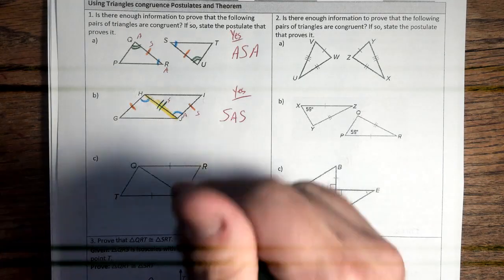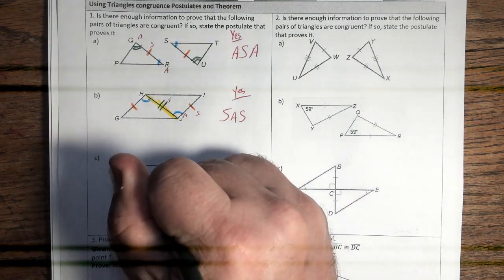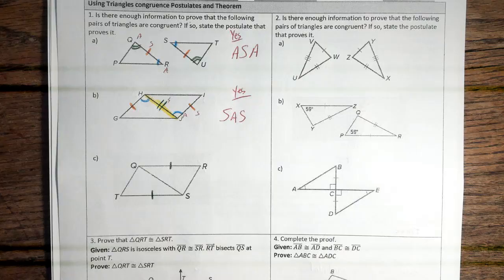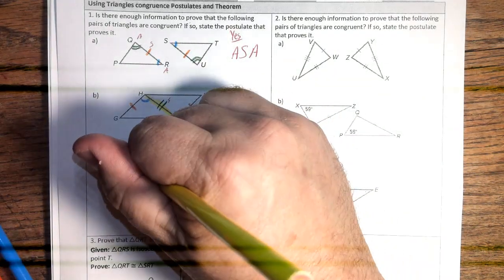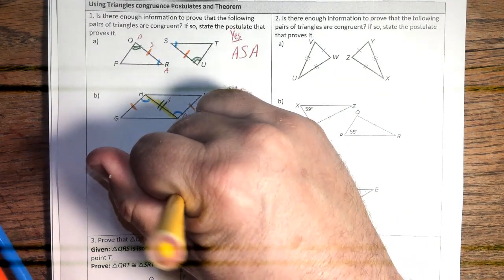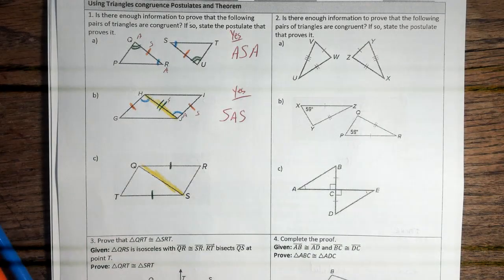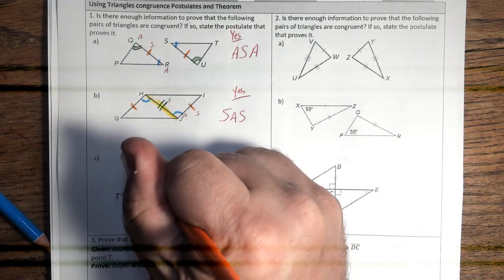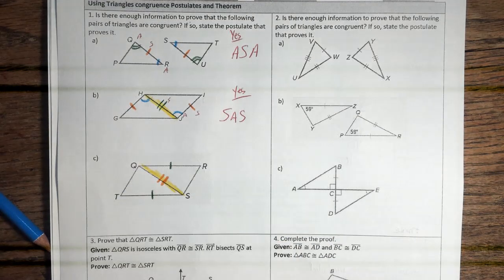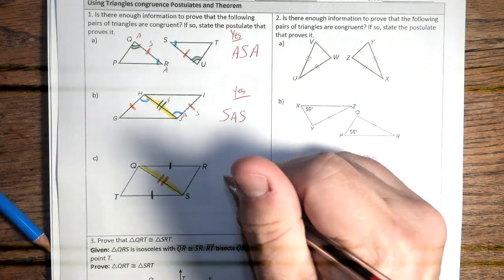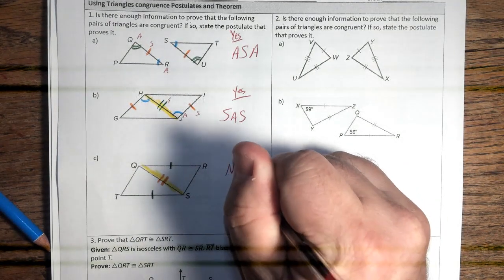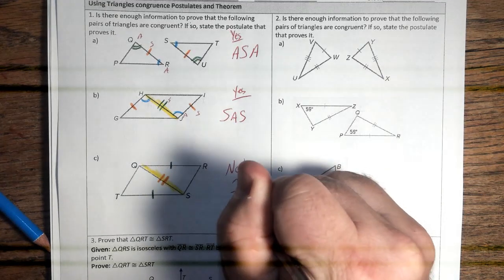All right, part C. QR has a mark. ST has a mark. We just talked about this, so I hope you already thought about this line in the middle. It belongs to both triangles. It is congruent to itself because it's reflexive. So we have a side and a side. But we don't have 3. So this one is not congruent.